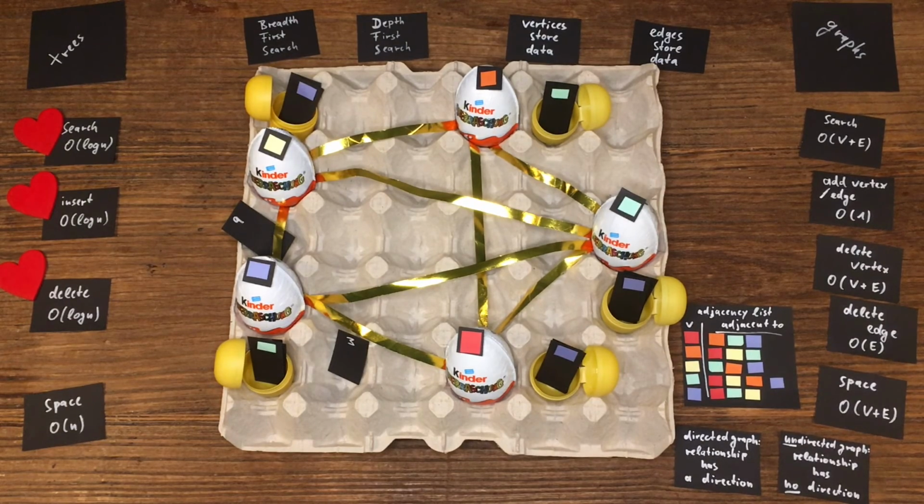In summary, graphs are highly recommended when analyzing the relationship between objects are important, and adding or deleting new elements and connections is frequently required. For example, for representing social networks or recommending products based on individual consumer data.